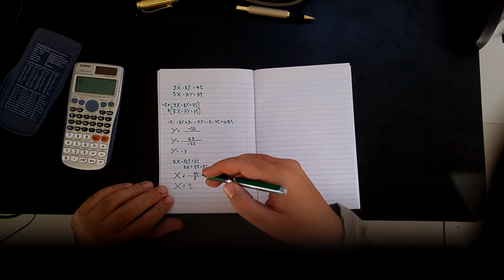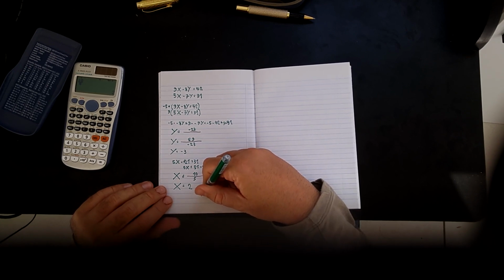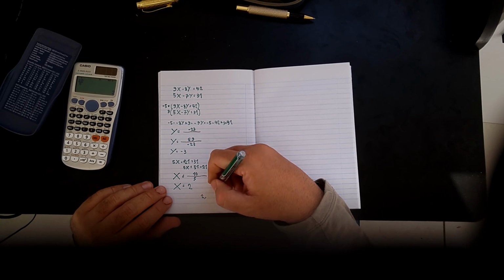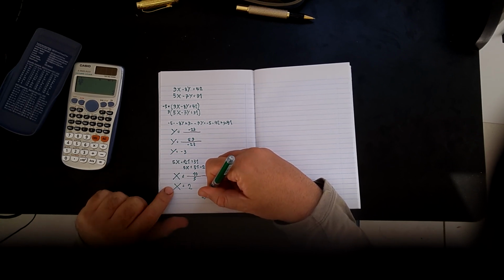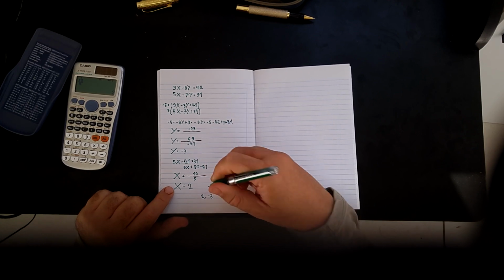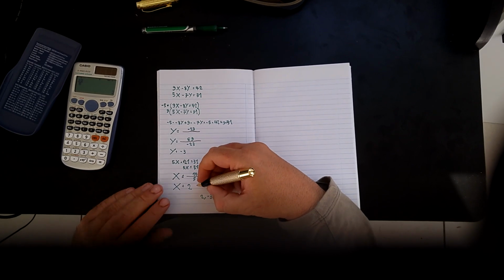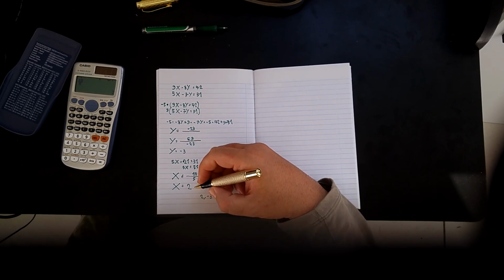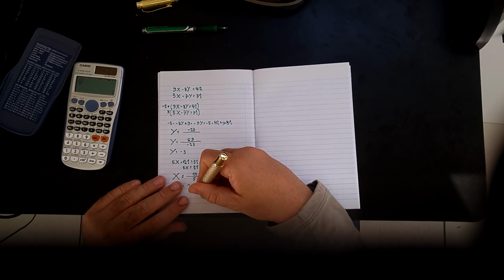So you're going to write 2 and negative 3. Now, you can also lose a lot of points in the test if you forget to make a bracket for those numbers.